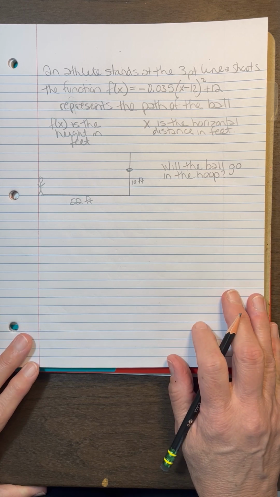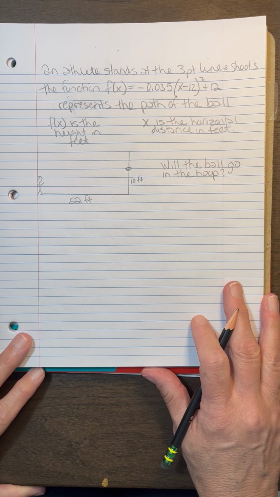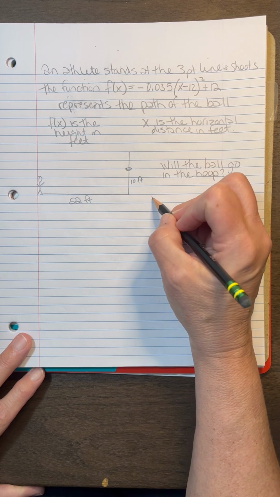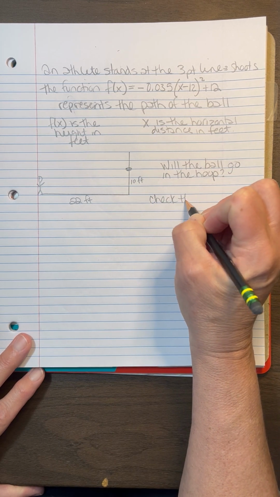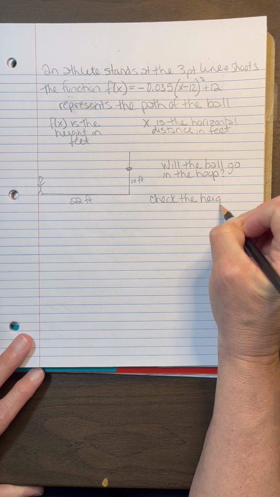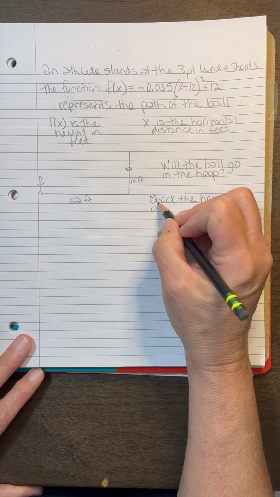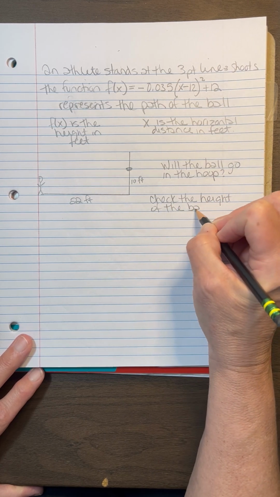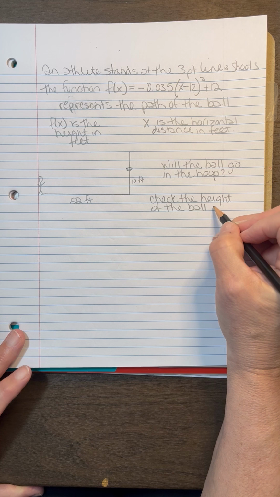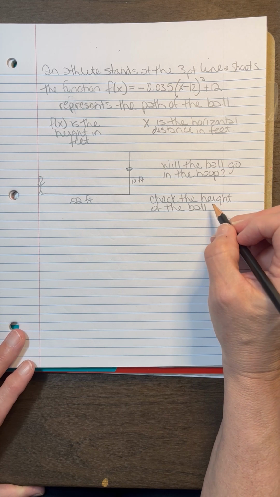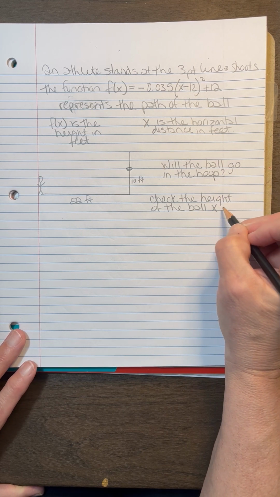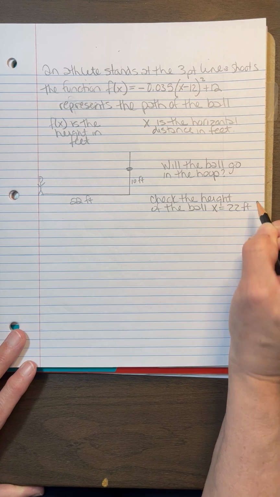Well, what can we do? Can we check the height of the ball when x equals 22 feet? Because think about it.